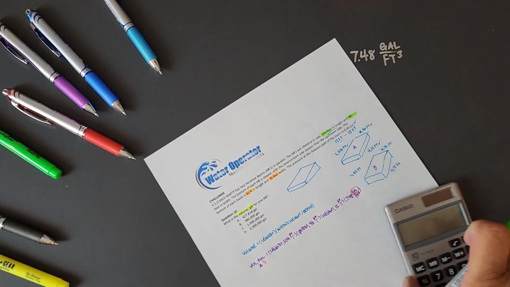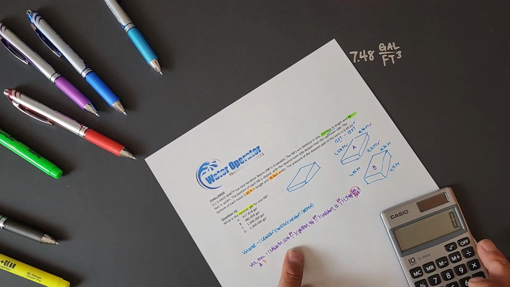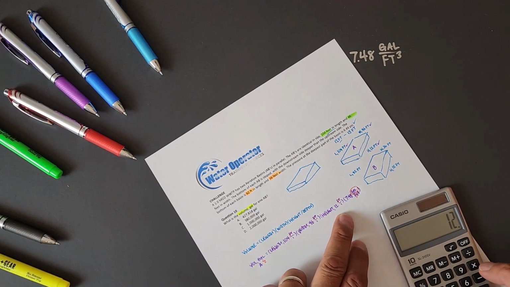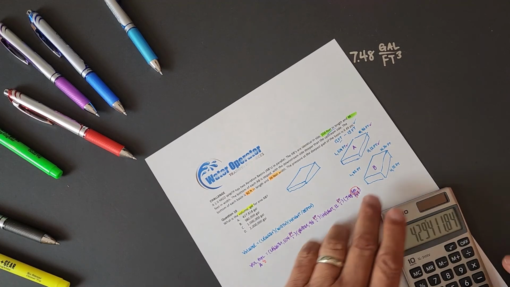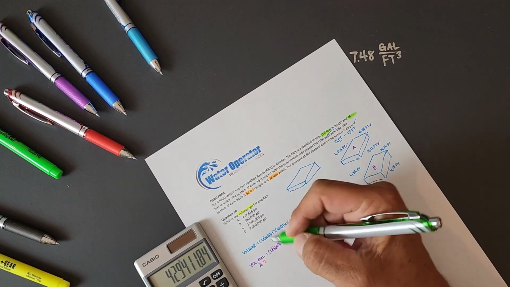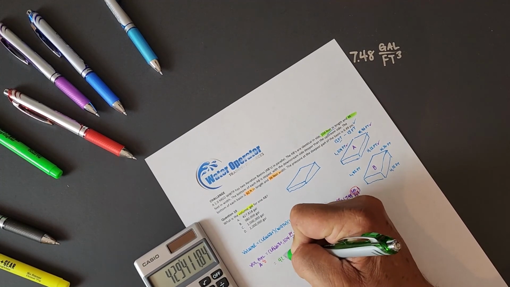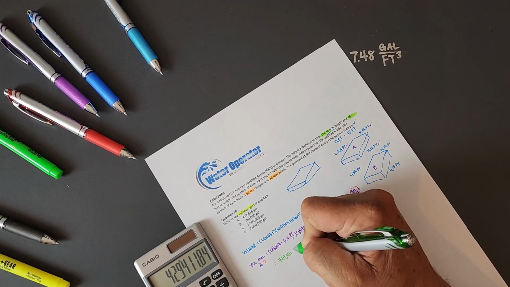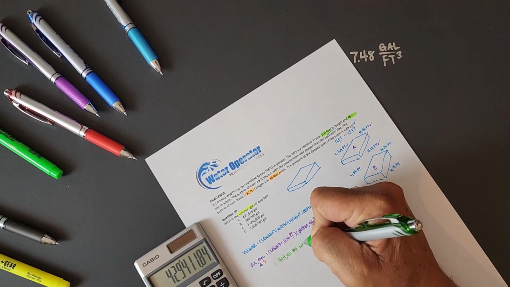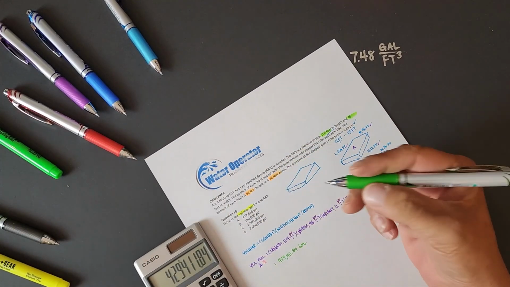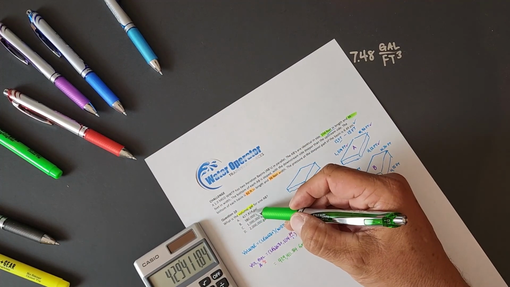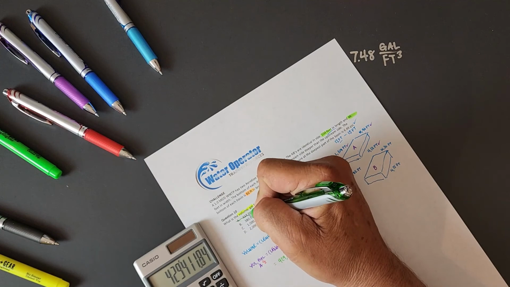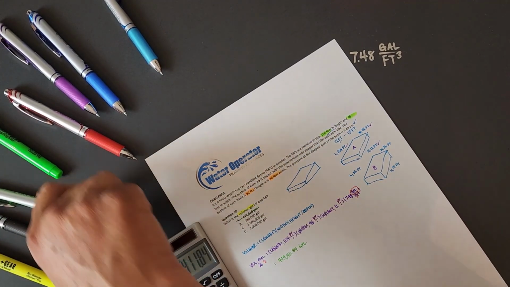So let's solve. 104 times 46 multiplied by 12 times 7.48, and that's going to give us 429,411.84 gallons. Well, that's pretty interesting, because look, that 427,818. It's very, very close. Don't be fooled. Let's eliminate that right now, because we know that's not the correct answer.